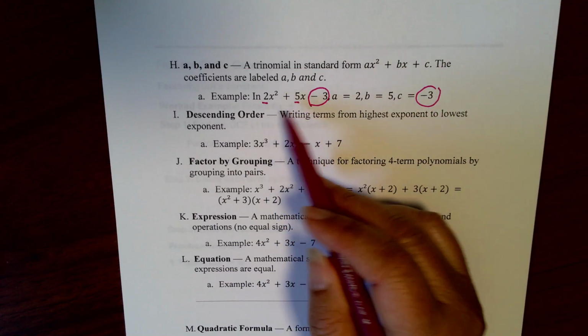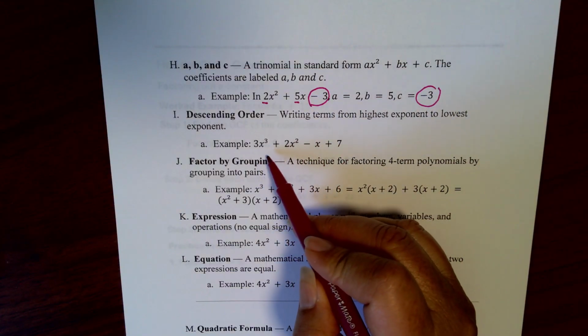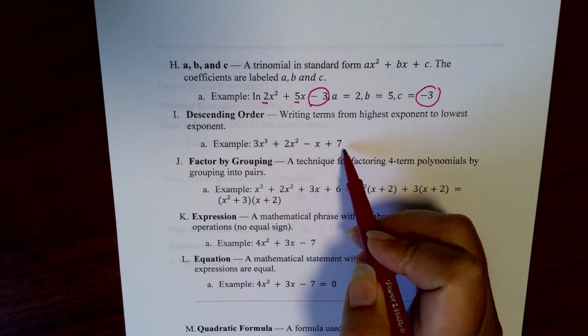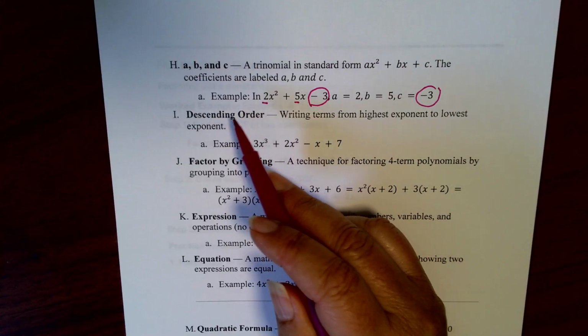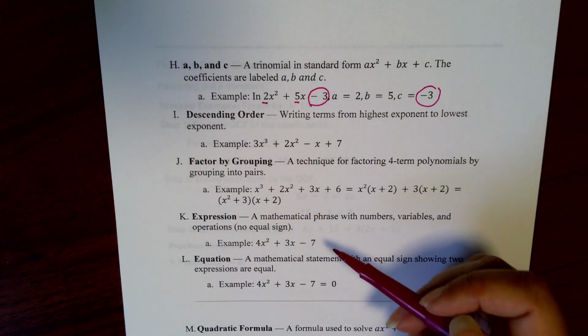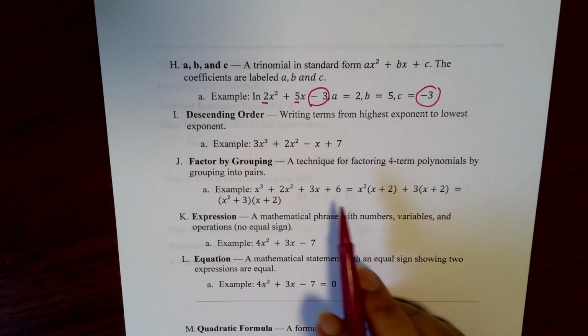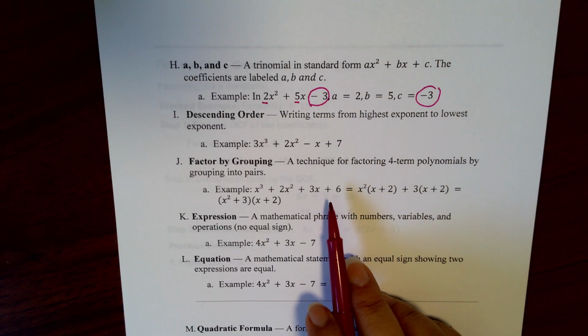Now, in order to use the A, B, and C method, you always want to make sure that your polynomials are in descending order. Most of our examples will be in descending order, but sometimes you will have to put them in order. We're going to go over factor by grouping today as a technique.